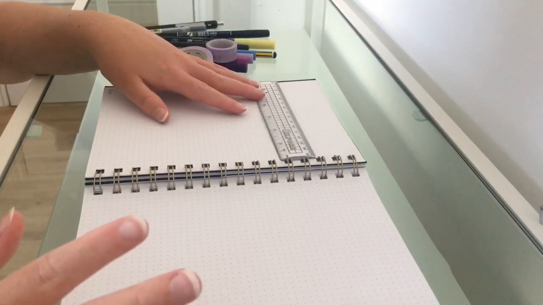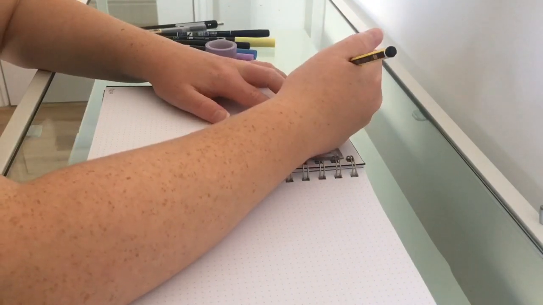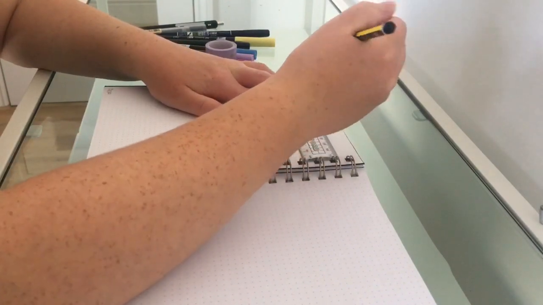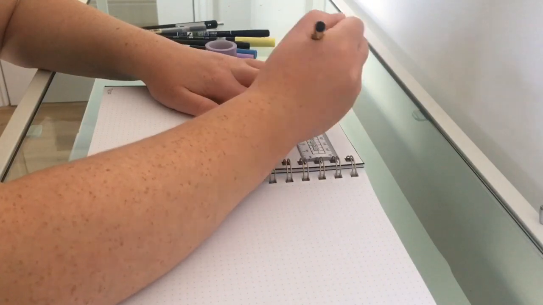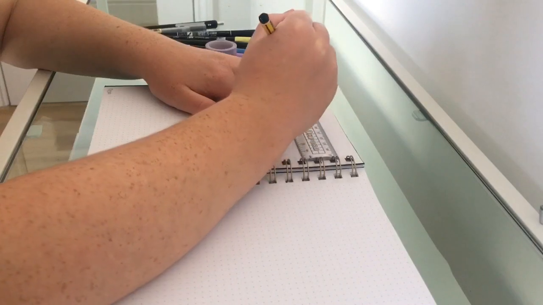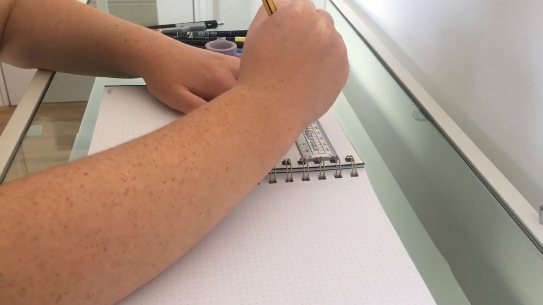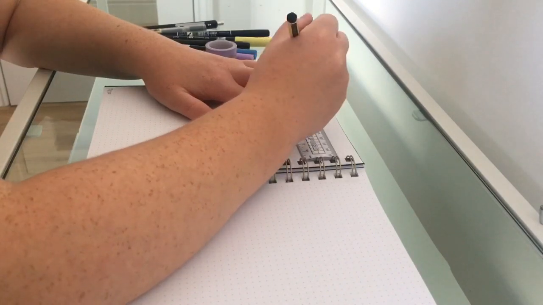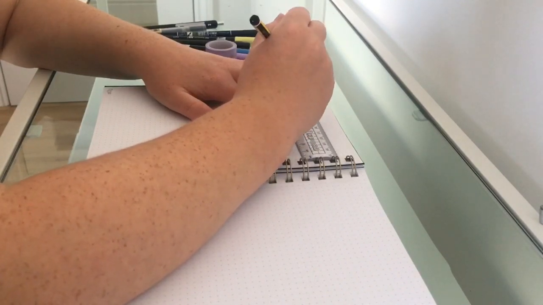So the first thing was the layout. You guys wanted me to do a box theme, so that is what I'm drawing out now. I'm going to do 8 boxes, and one of them, so there's going to be 7 days, and then one of them is going to be a notes box. So if I have any notes that I want to write down for this week, so that is what I'm going to draw out now.